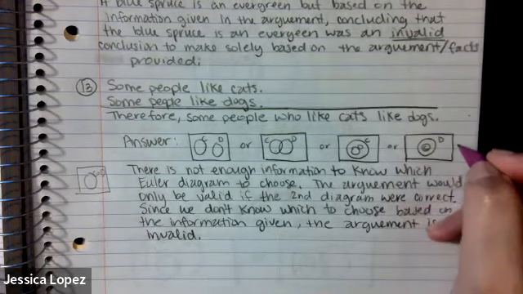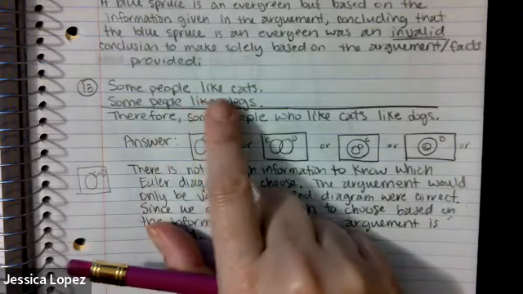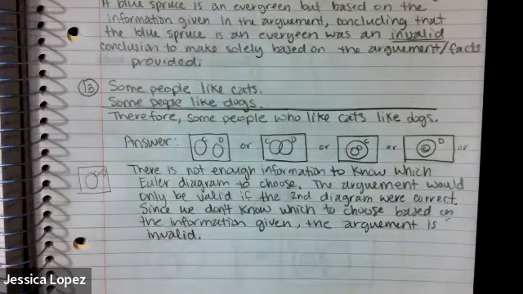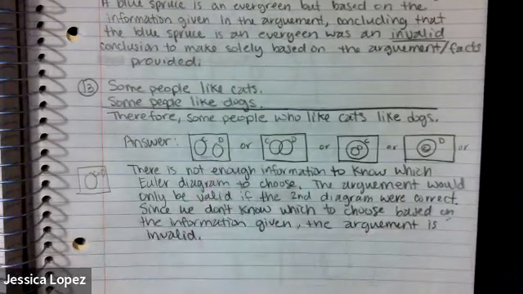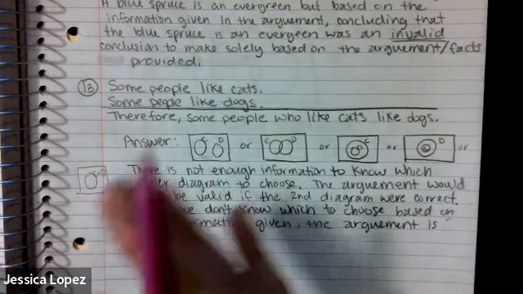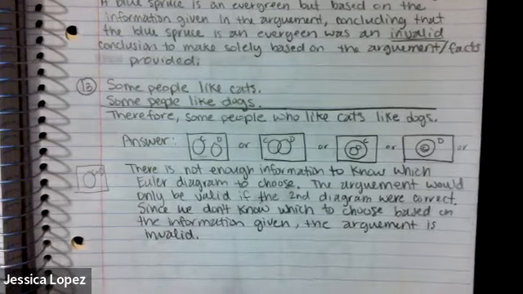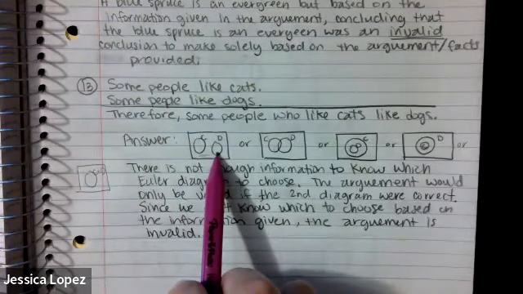Now, here it says some people like cats, some people like dogs. So I just know that there's people that like cats and people that like dogs, and there could be other people out here that don't like cats or dogs, right? That's the same situation for all of these, okay? I am not given enough information to know whether the people that like cats are not the same people that like dogs.